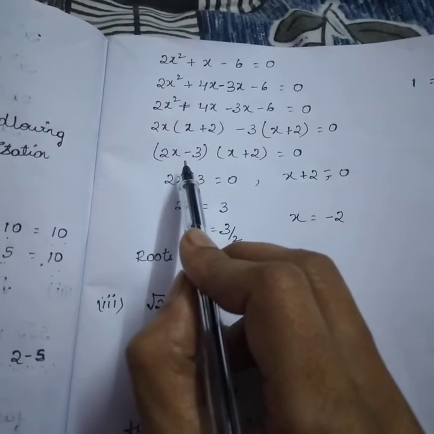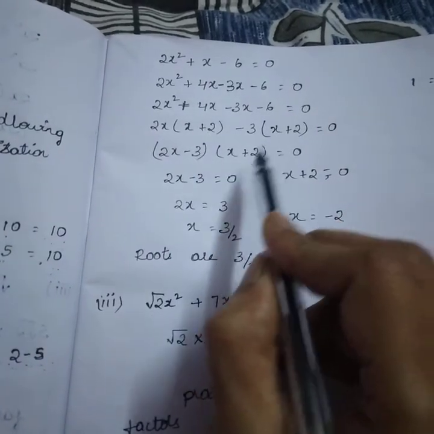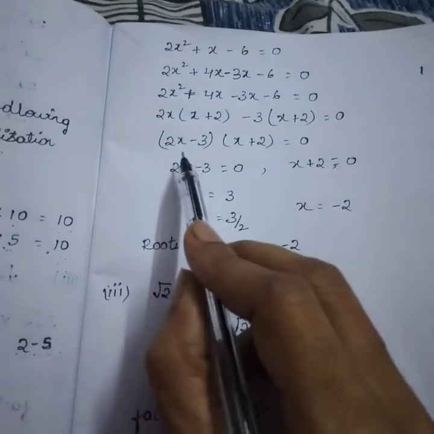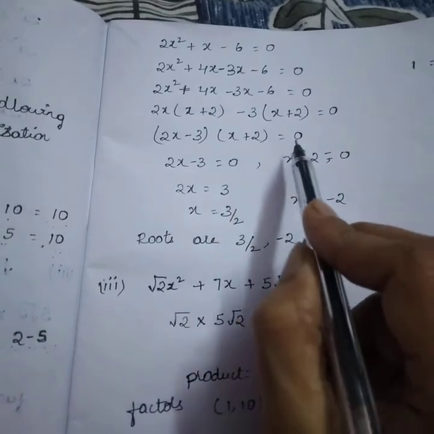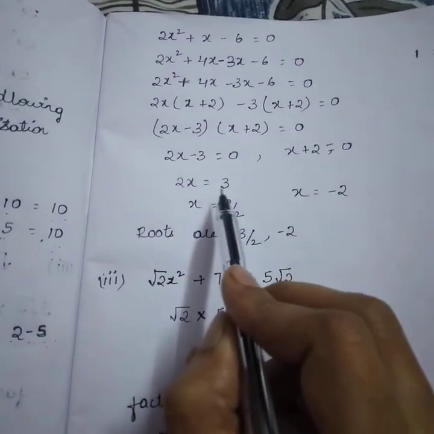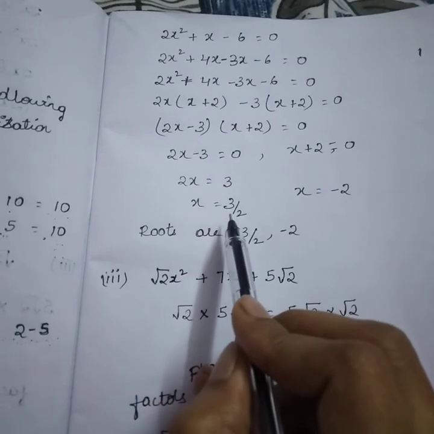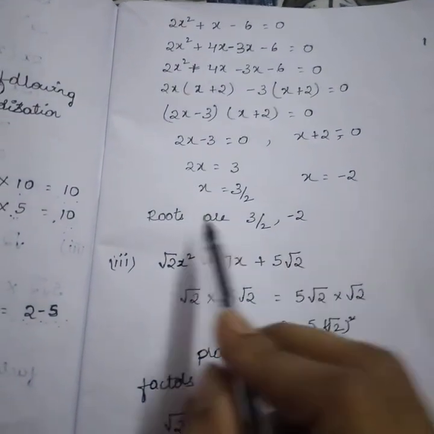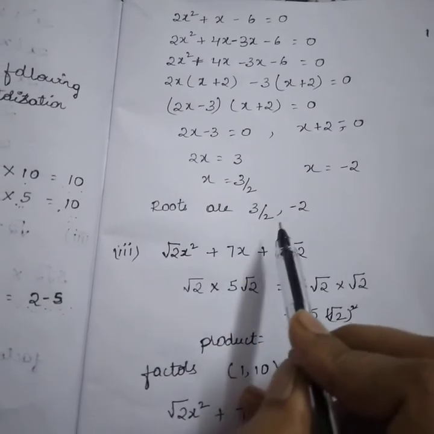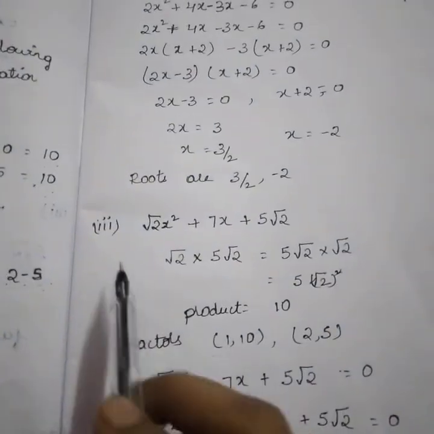2x minus 3 into x plus 2 is equals to 0. 2x minus 3 is equals to 0. x plus 2 is equals to 0. 2x is equals to 3. x is equals to 3 by 2. x plus 2 is equals to 0. x is equals to minus 2. Roots are 3 by 2 comma minus 2.